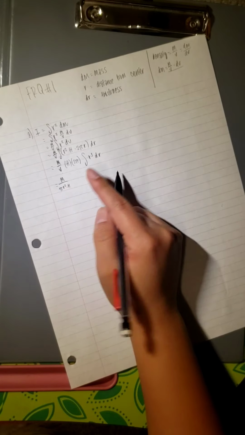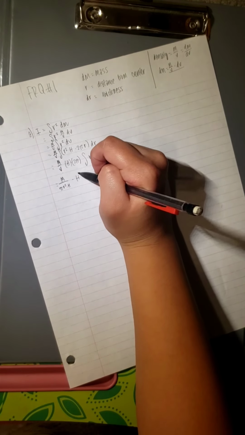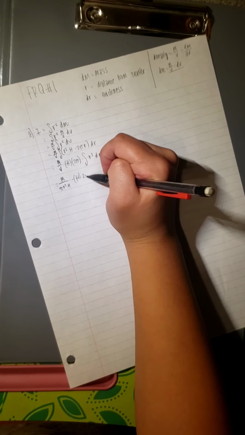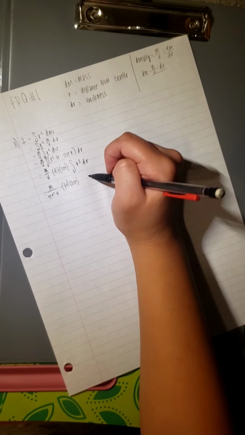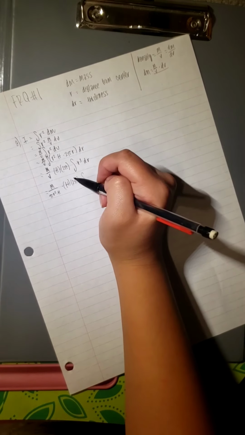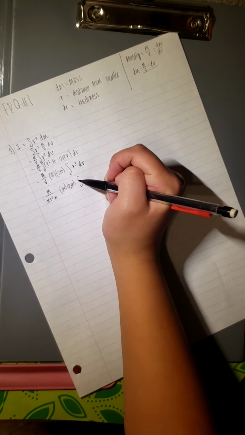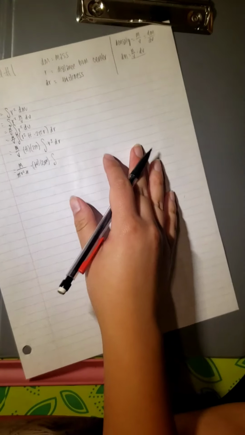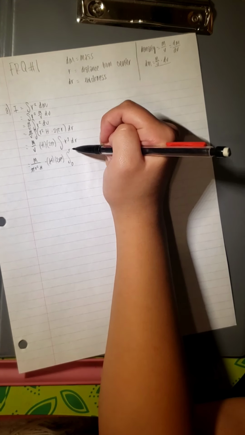So instead you just get that. And then you can cancel out. And now we want to integrate r.